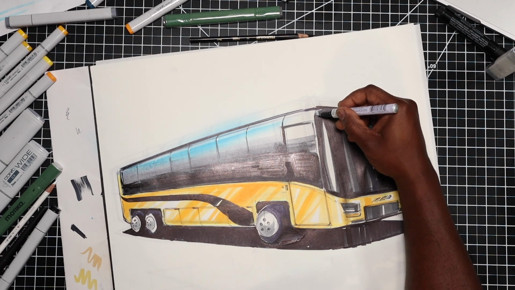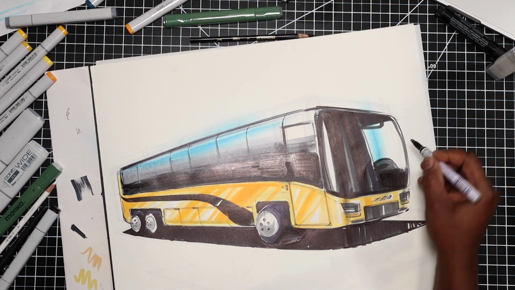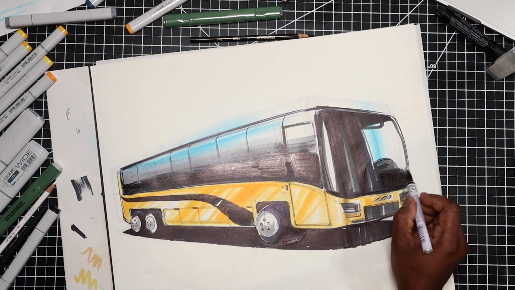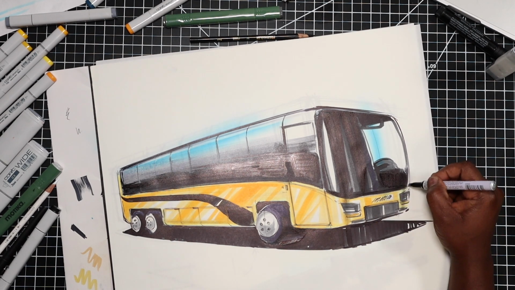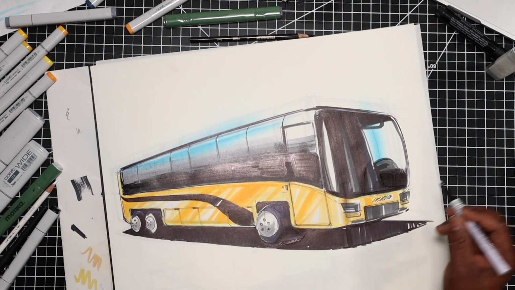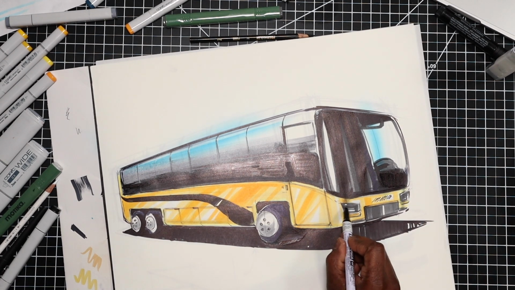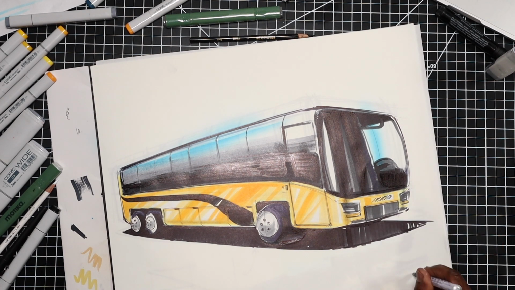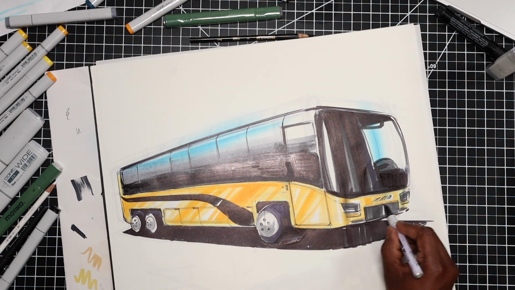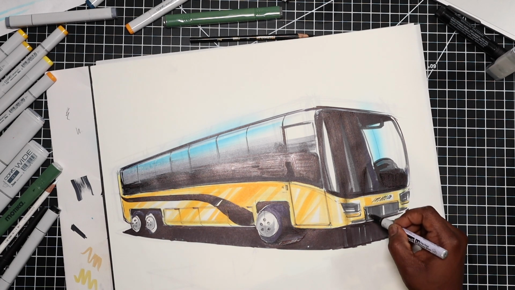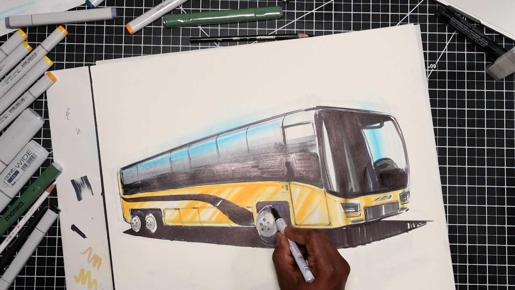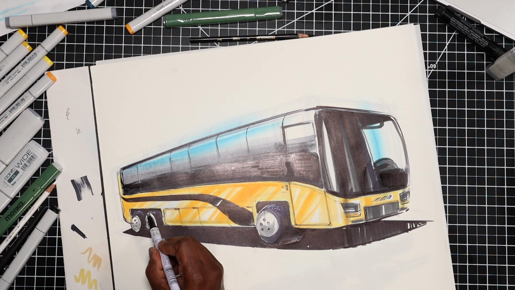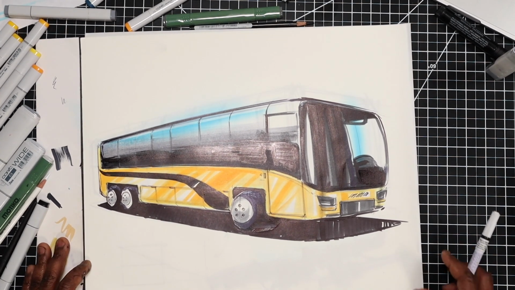So this is just a white pen. You can also use gouache if you have it, or if you wanted to do this digitally after the fact, that's also an option, but the white pen's just convenient. My personal preference is to use gouache, but this will do for now. A couple little texture dots on the top of the wheel, like so. All right. And we're doing pretty good.